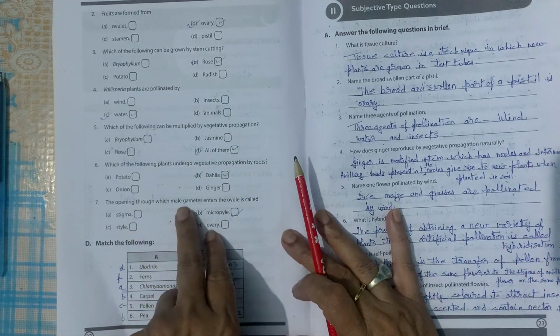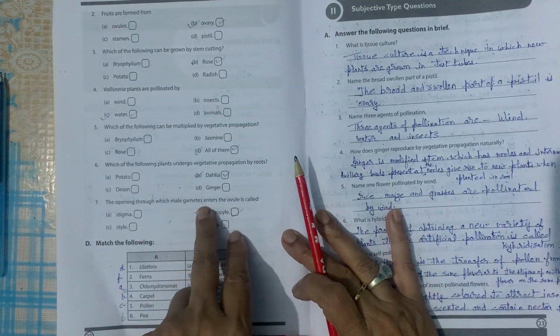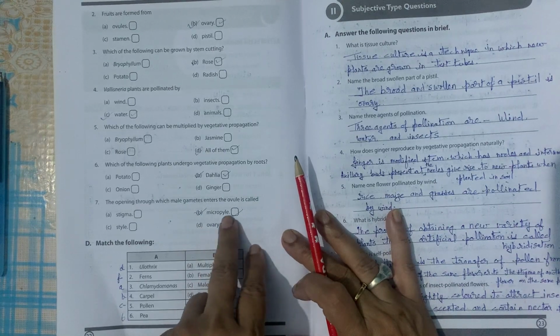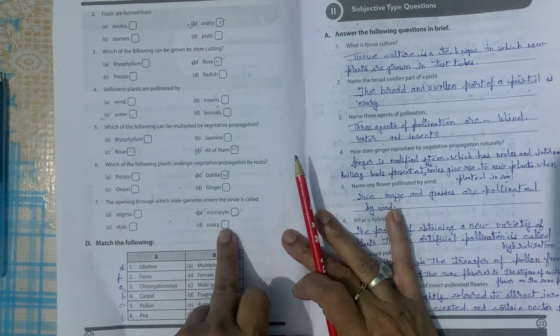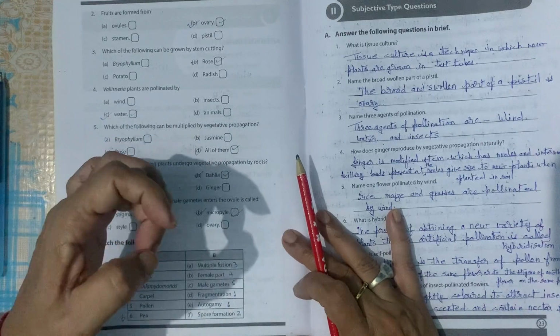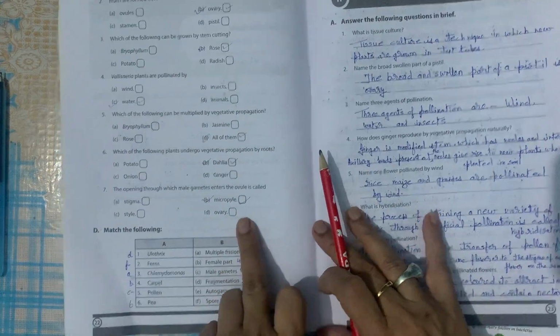The opening through which male gametes enter the ovule is called micropyle. Stigma, style, ovary are the parts of a pistil. Inside the ovary, ovule is present, and in the ovule on the downside, the opening is present. That opening is called micropyle.